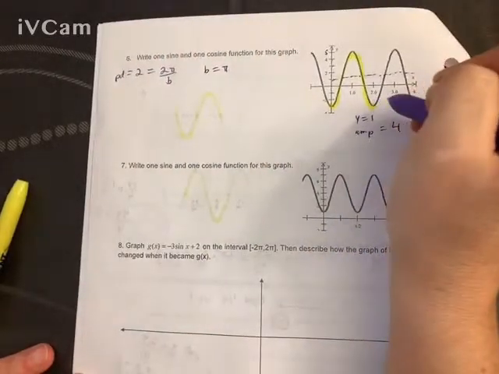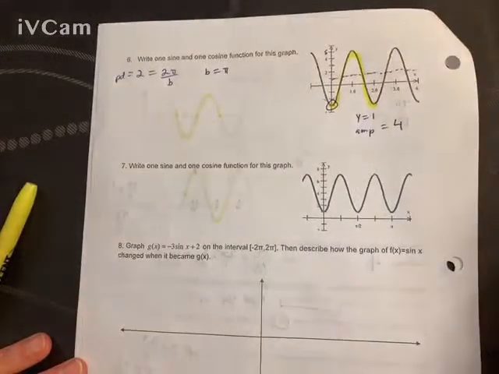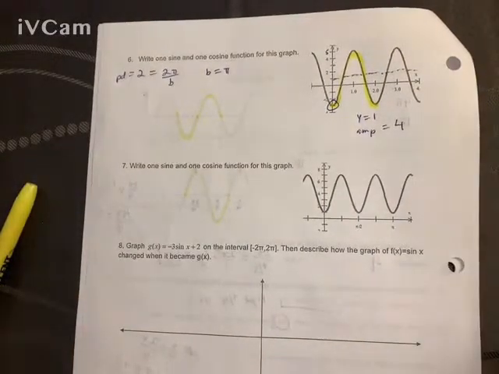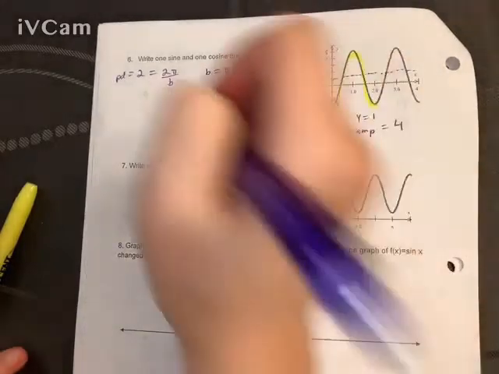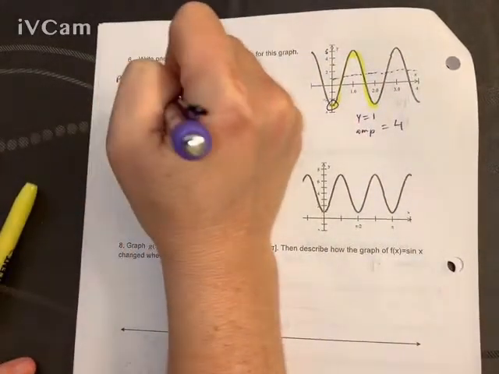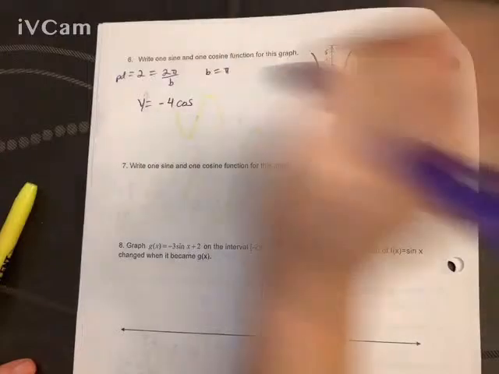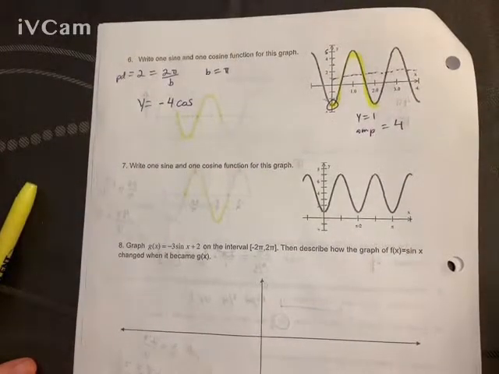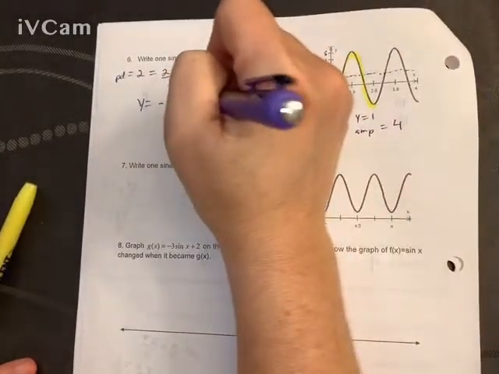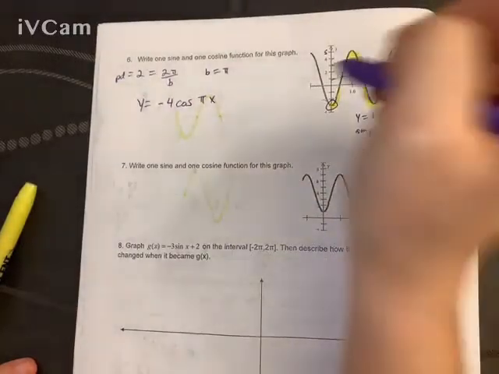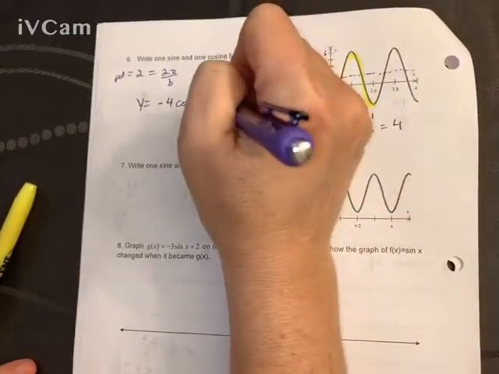I know b is pi. So when I start to write this, I notice that when x equals 0, it's at the very bottom. So I'm going to write it as a reflected cosine function. So I'm going to go y equals -4 cosine. B is pi, so pi x plus 1.